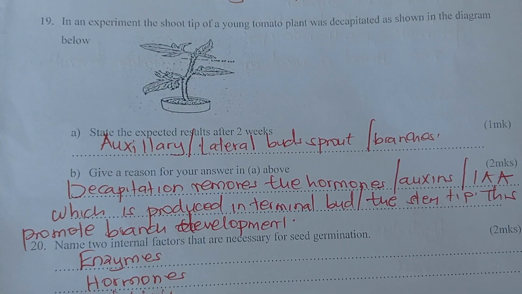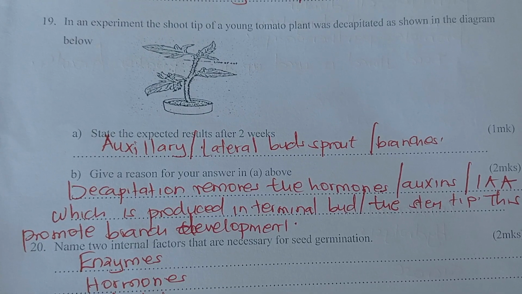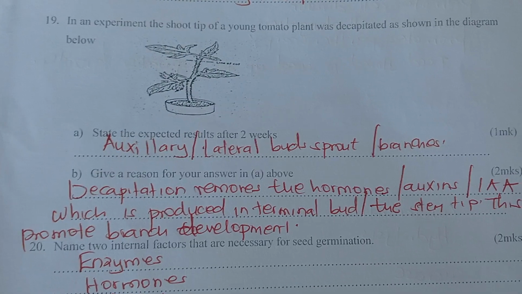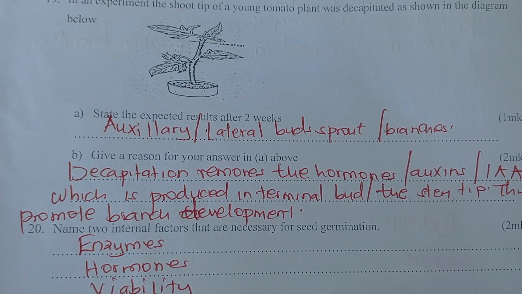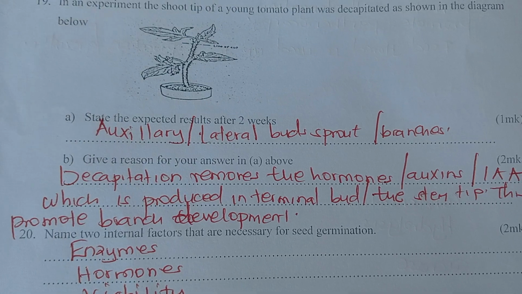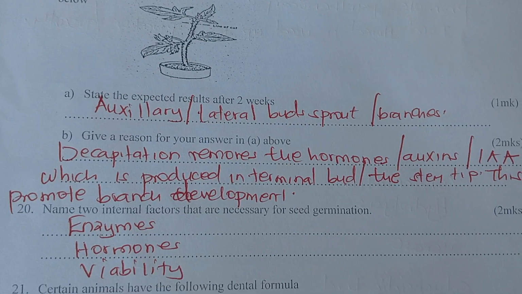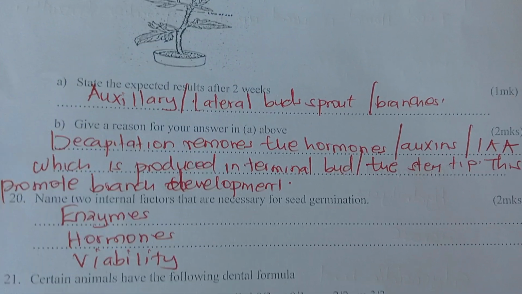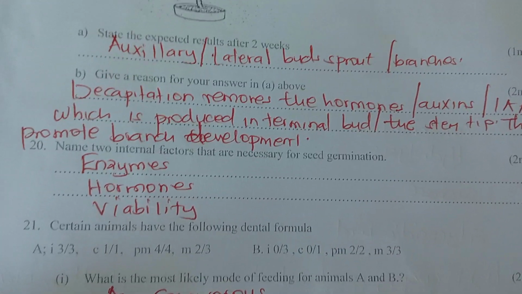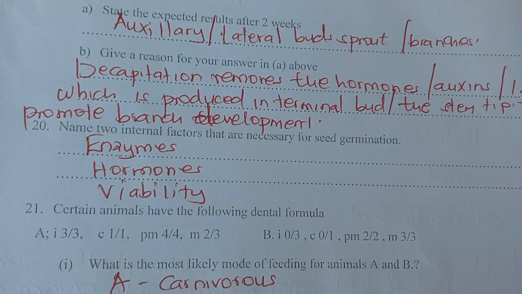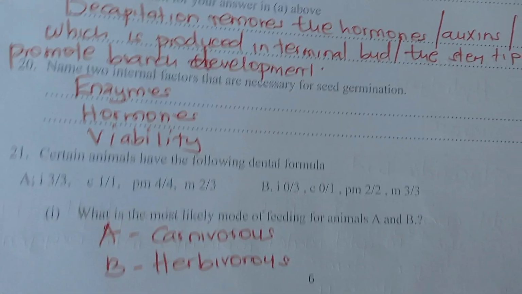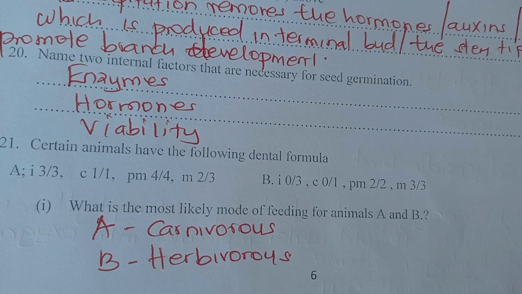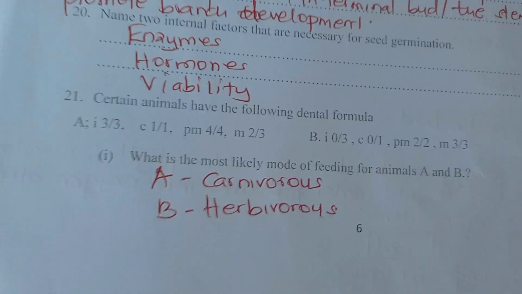In an experiment, the shoot tip of a young plant was decapitated, as shown. State the expected results. Of course, the auxiliary or lateral buds sprout into branches. Reason is because decapitation removes hormones or auxins which are produced in the terminal bud, the stem tip, promoting branch development. Name 2 internal factors that are necessary for seed germination. Enzymes, hormones, and also the seeds have to be viable.